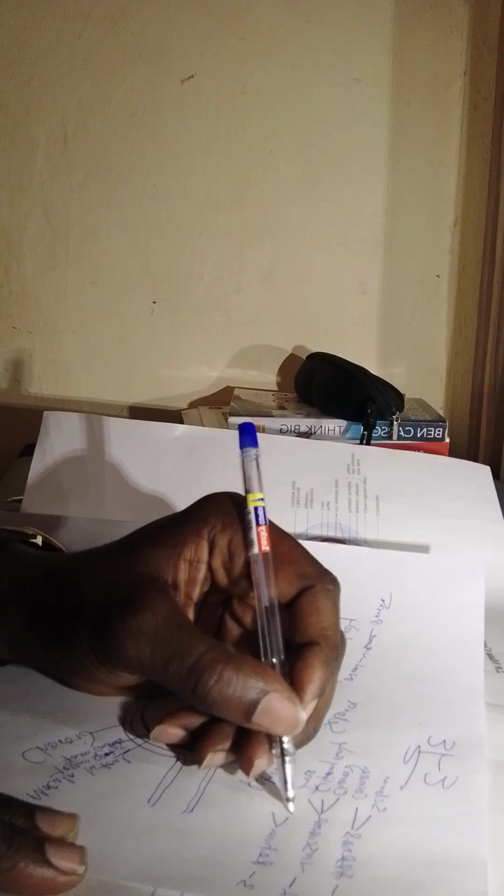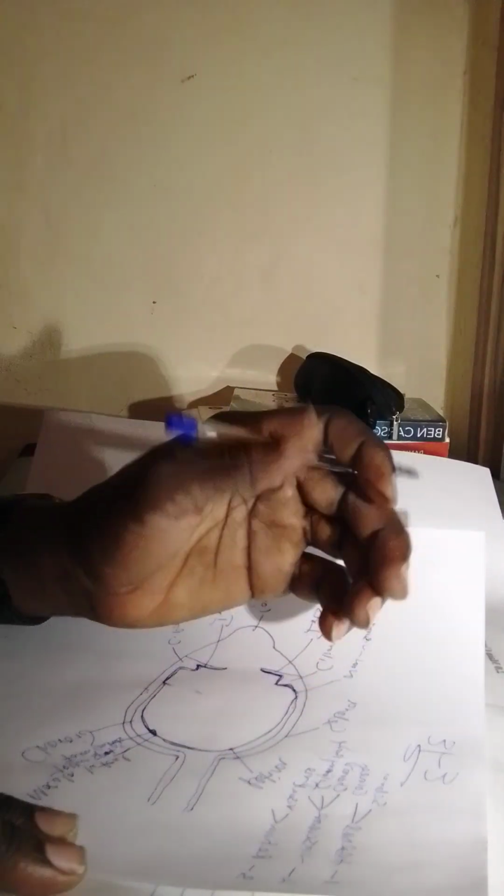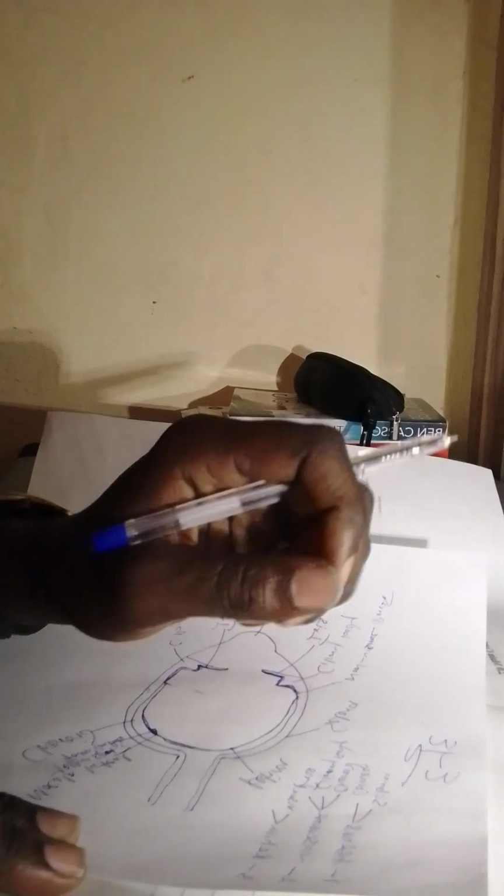So this retina has two parts. We have the visual part, where we have these cones and rods, right? Good. And we have the non-visual part, which starts from this part here up to the iris. Good. So these are the three layers of the eye that we have. Good.